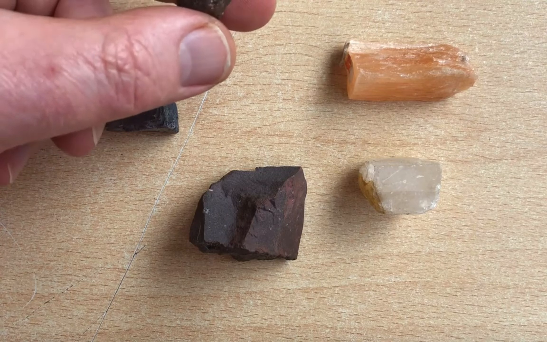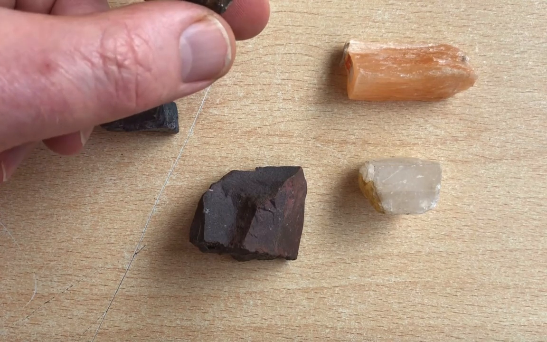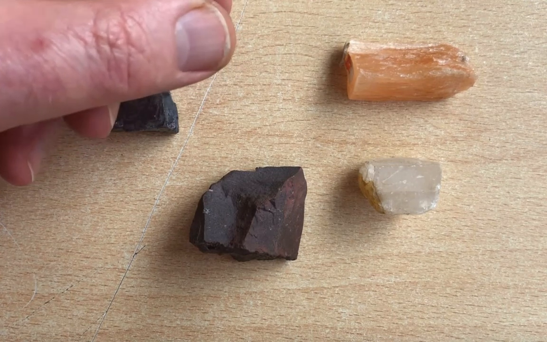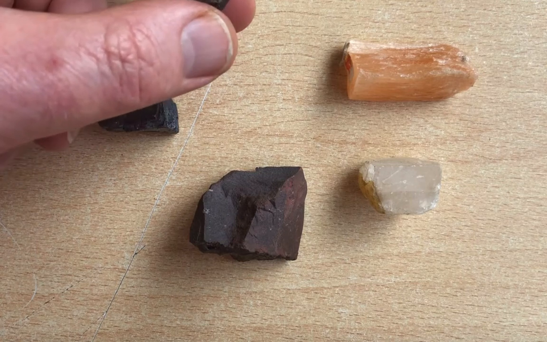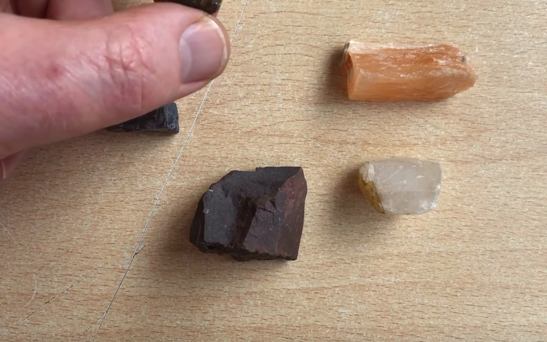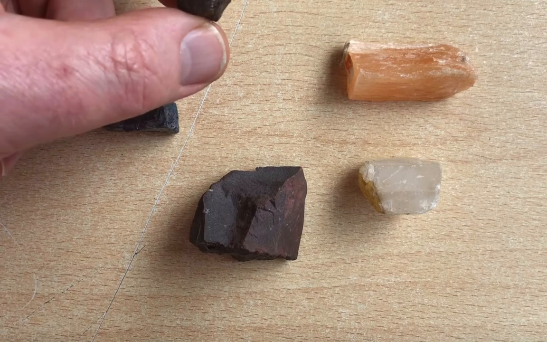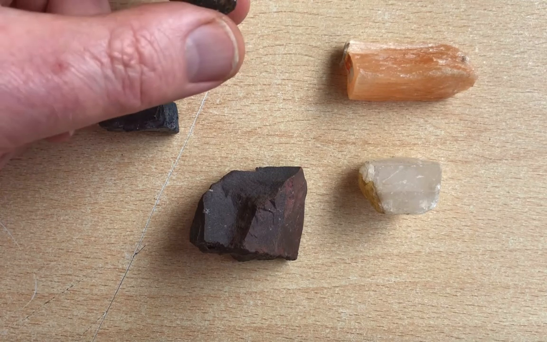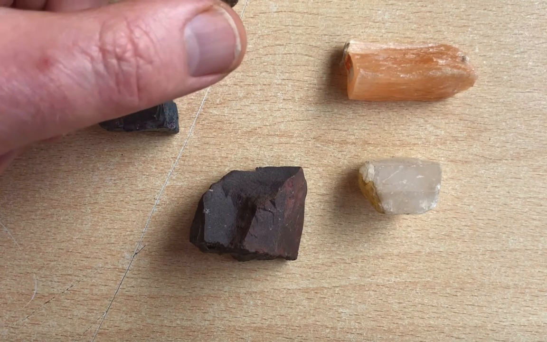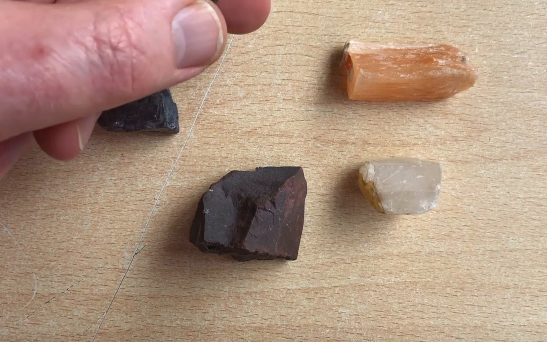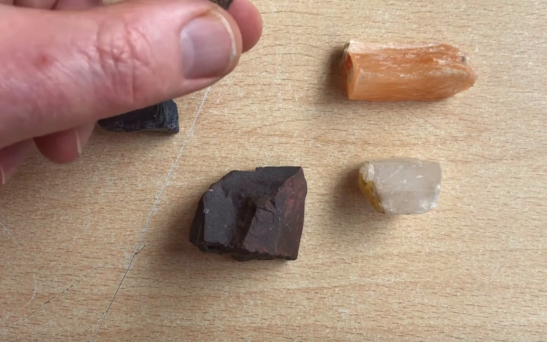In terms of its physical properties, the key feature of garnet is its hardness. This is the hardest mineral we look at, even a little bit harder than quartz. It has a distinctive, very dark, reddy brown colour.